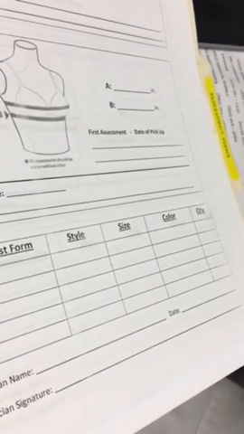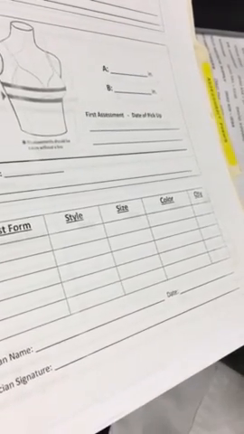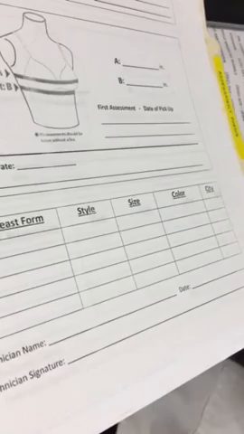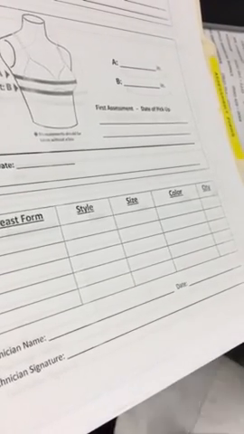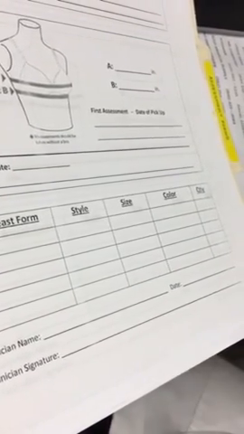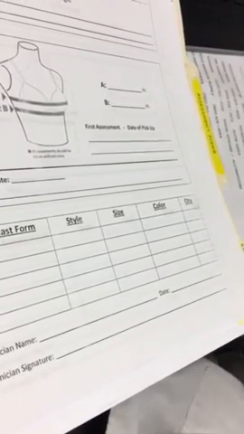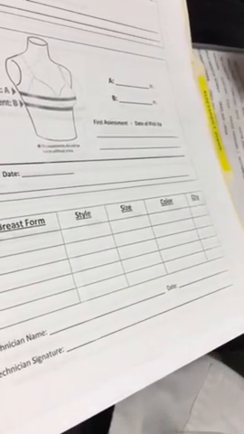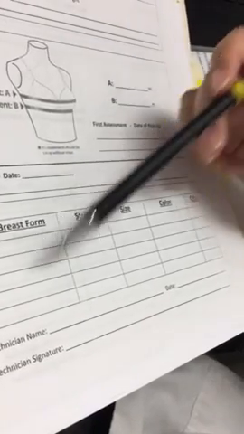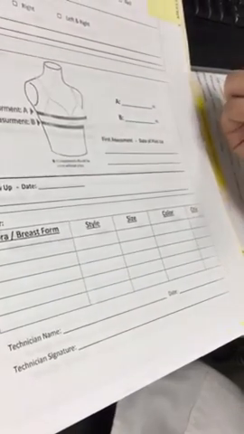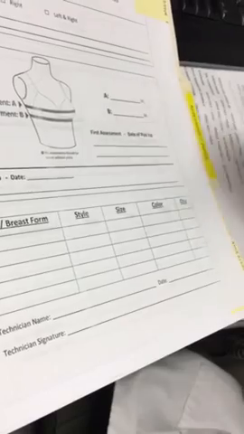We can't just write that the patient likes it. We have to write that it fits well, that if the patient leans over the prosthesis stays in place, something like that. It makes more sense for diabetic shoes, because I don't know exactly what to write here, but order form, objective and subjective, so the patient also has to say something.